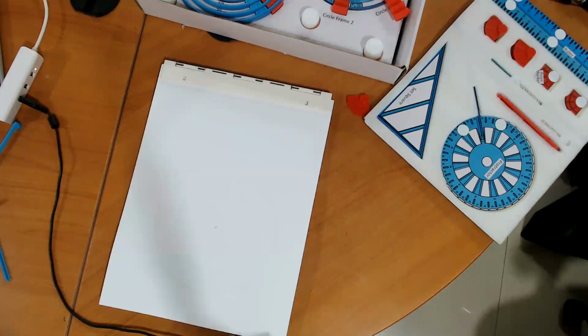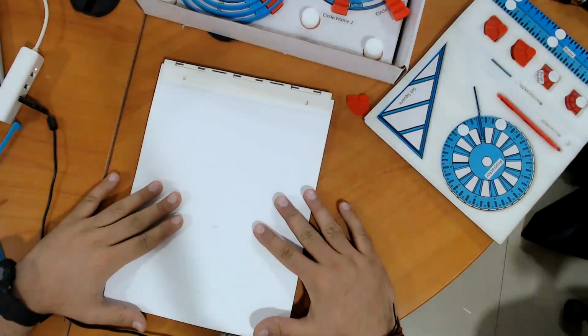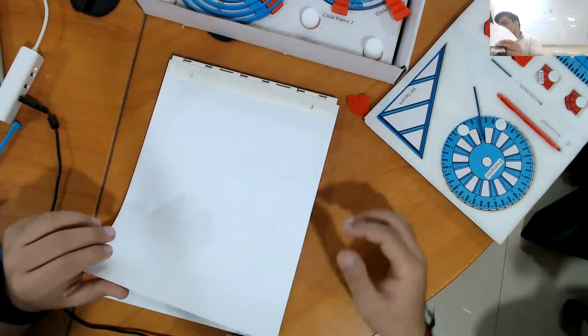Yeah, I think that should be fine. What we have tried in the past is basic construction, like construction of an equilateral triangle. We can try that once here also. How do we do that? Simple. Equilateral triangle means all 3 sides are equal.